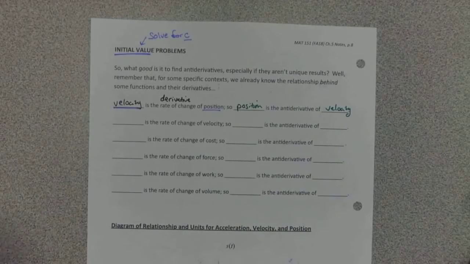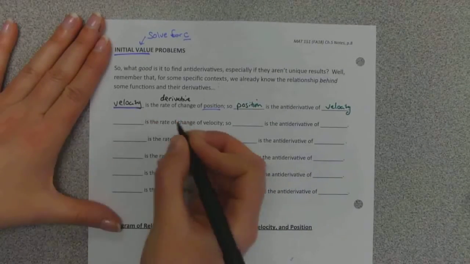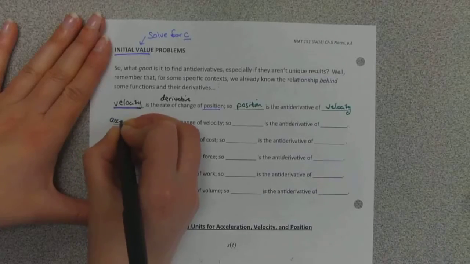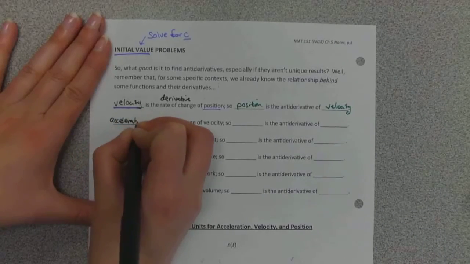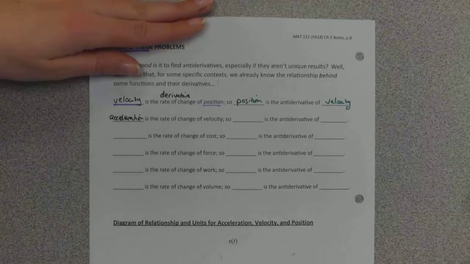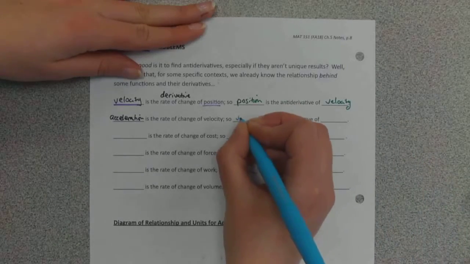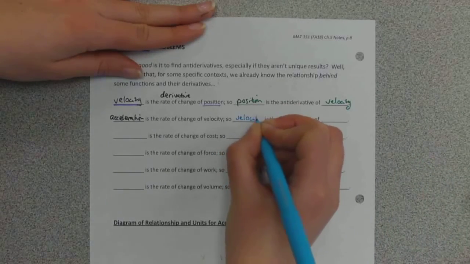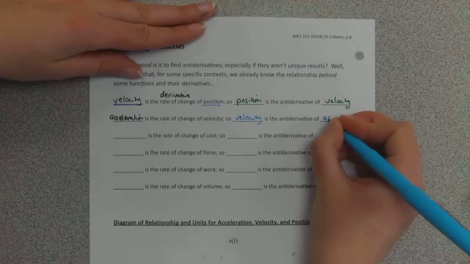Blank is the rate of change of velocity. Acceleration. Acceleration is the rate of change, which is slope, which is derivative, of velocity. So that means that velocity is the antiderivative of acceleration.